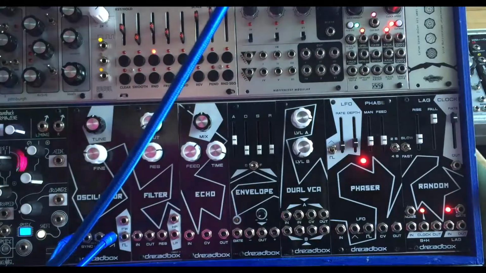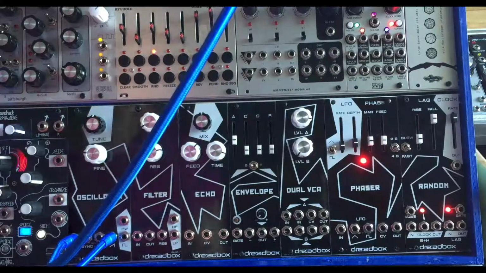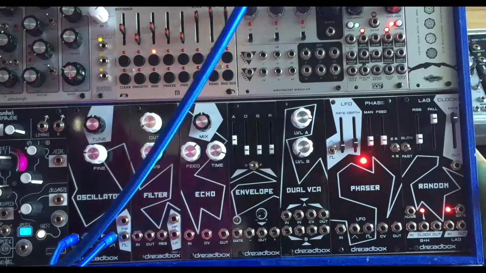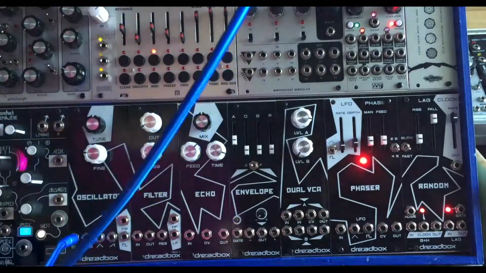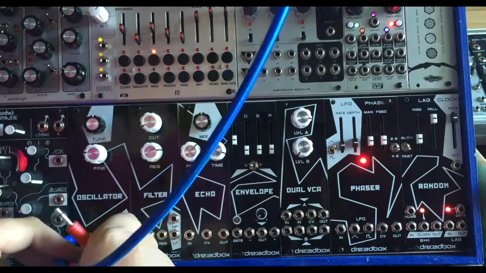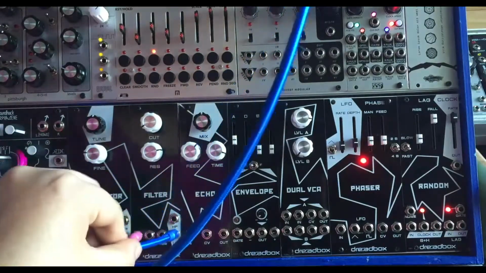Modular can be a bit intimidating, but we're basically making all the connections that are inside of your synth outside of it. I'm going to unplug my mixer and get a shorter cable, and run that same saw wave into the filter. Then I'll plug the low pass output of the filter into my mixer.